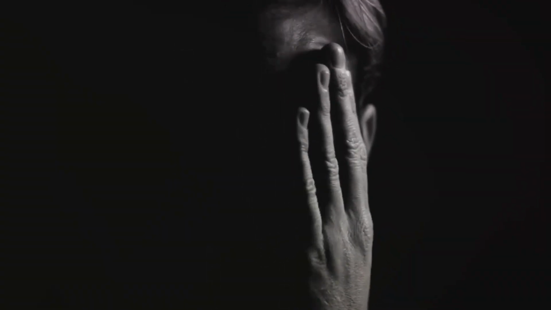And let's not forget about the psychological effects of division and isolation. The constant tension and conflict can lead to a collective sense of anxiety and fear. This fear can permeate every aspect of society, affecting the mental health of its members. It's no wonder that societies marked by division often report higher levels of stress and mental health issues.